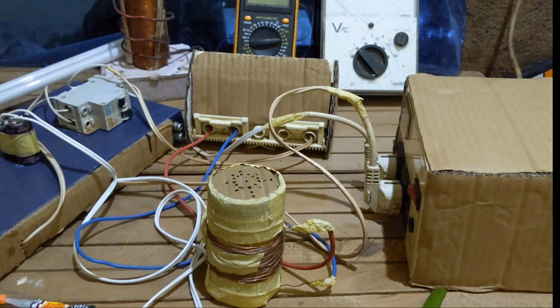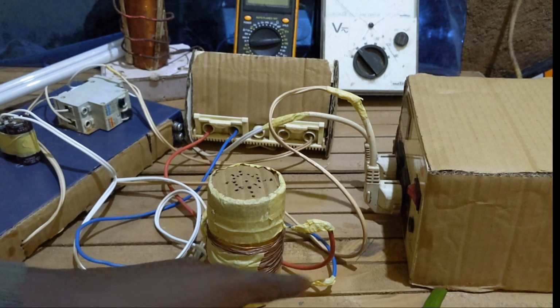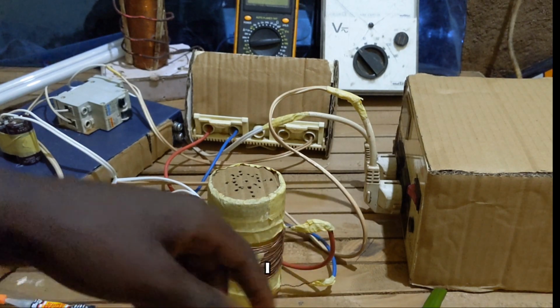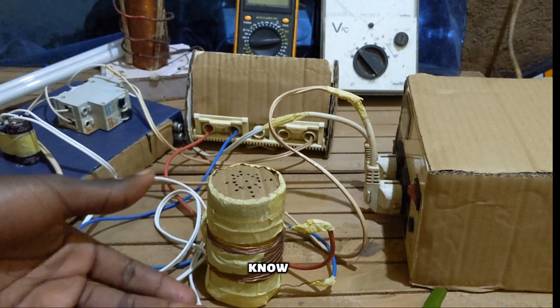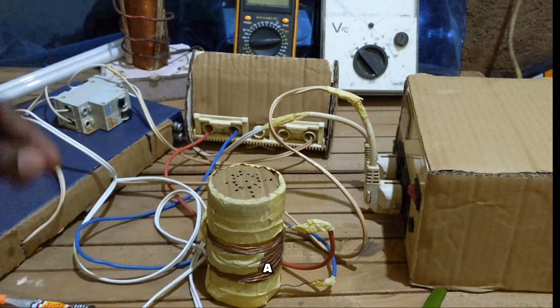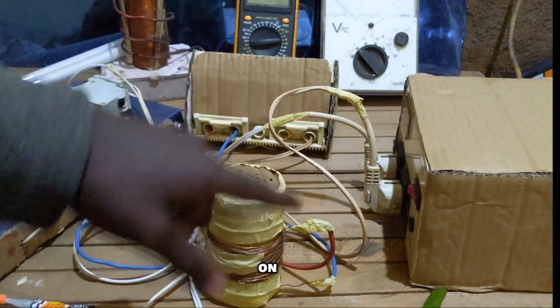Okay, as you already see, I have turned on the electromagnetic fields in this coil. I also turned on the electrostatic charges in this coil. I can no longer touch it. I don't know if I can touch the thing. Maybe you can even get shocked. I don't know. So what I did here, I turned on these things.